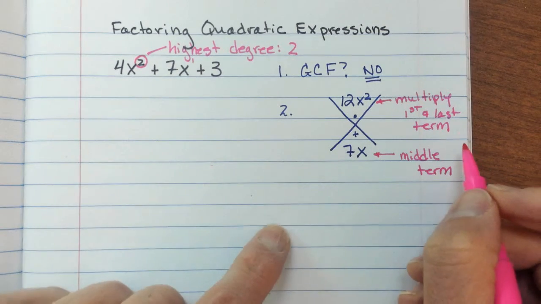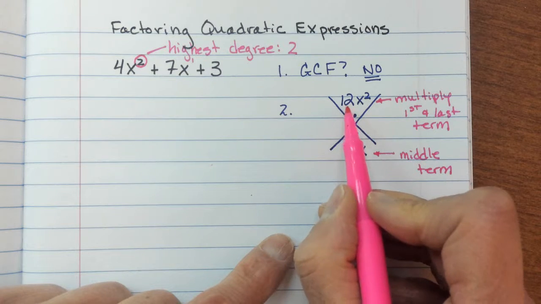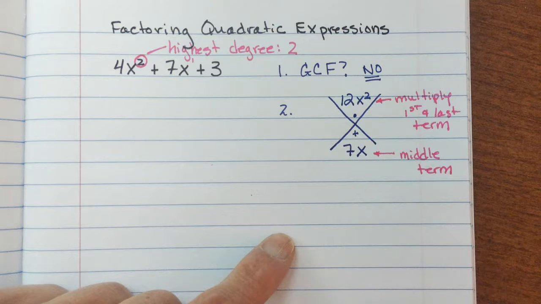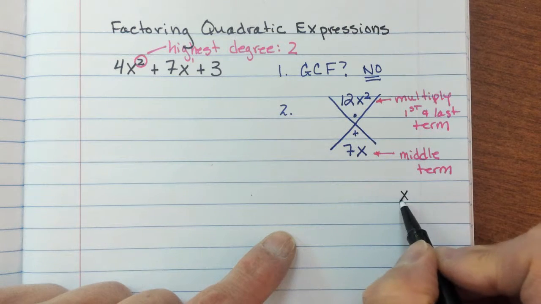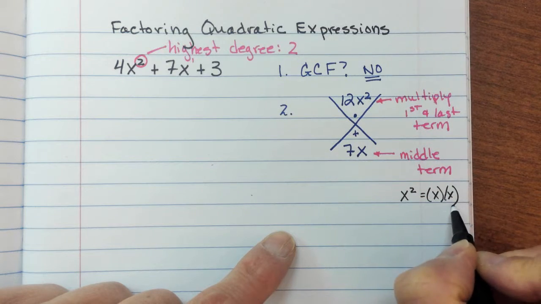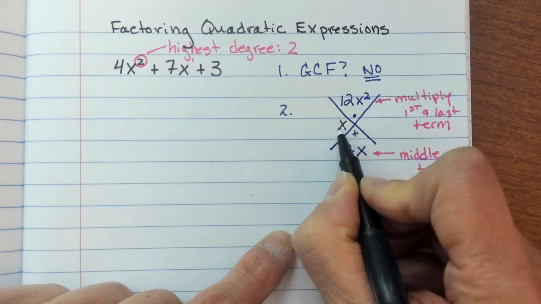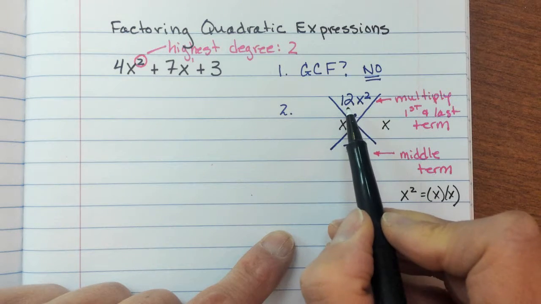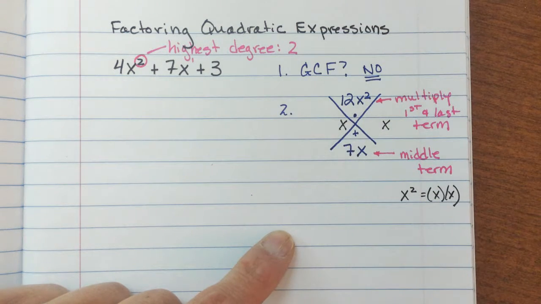So now what I want to know is, what are my factors of 12x squared that add up to 7x? So I know that x squared is equal to x times x. So that means I'm going to have an x times an x. So now I need to figure out what are my factors of 12.